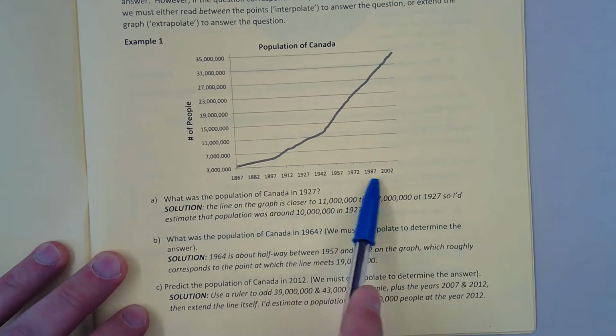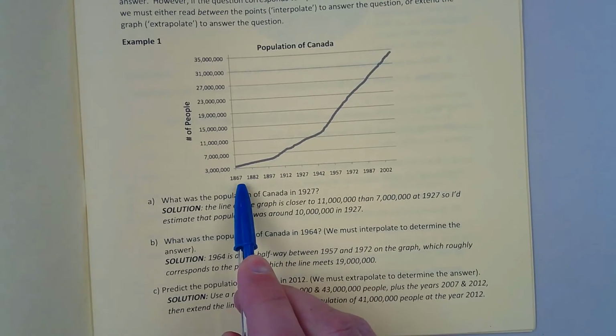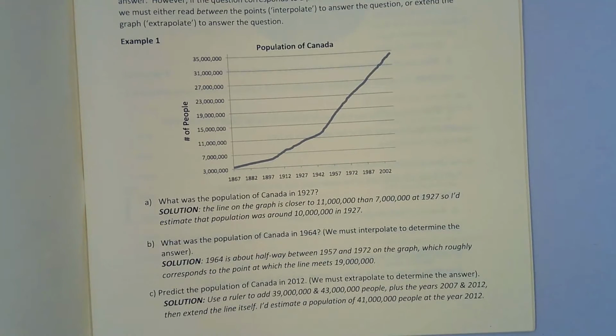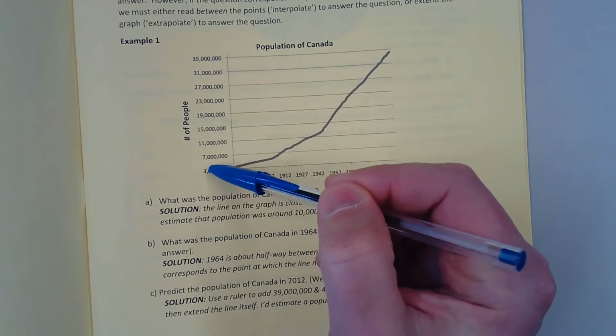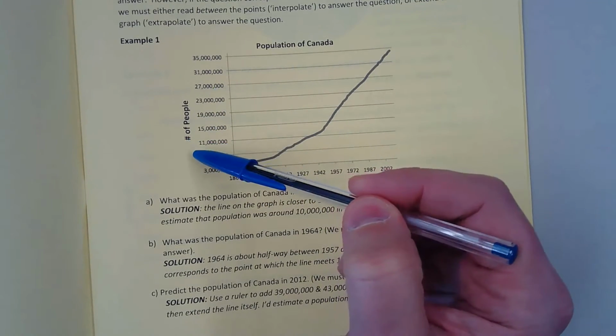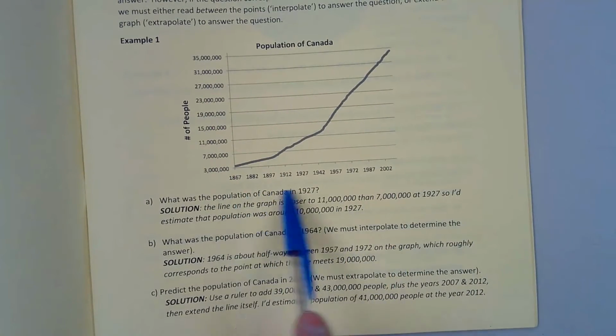Usually on the bottom here, in formal math terms, we call the numbers across the bottom the independent variable. Usually it's things like time, right? Time, years, those kinds of things. But then usually what's on the side here, we call this the vertical axis or the y-axis, is the dependent variable, which means what happens here depends on what's down here.